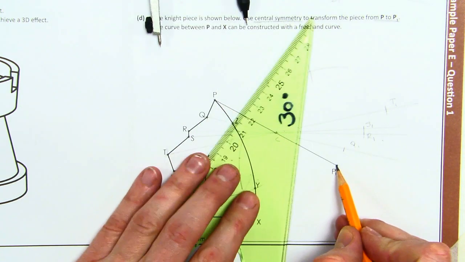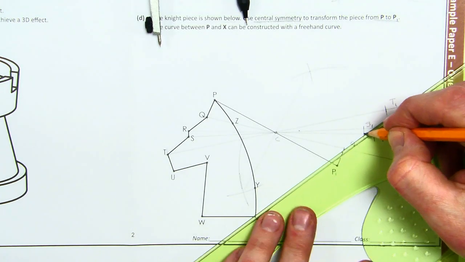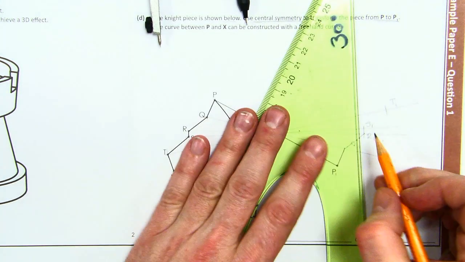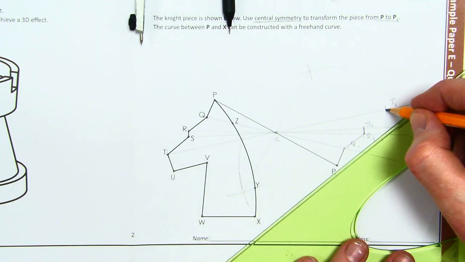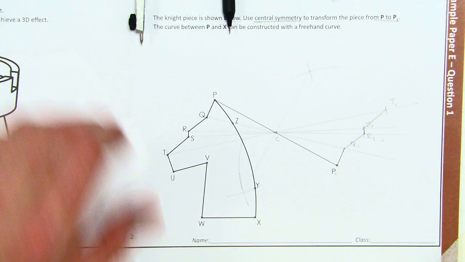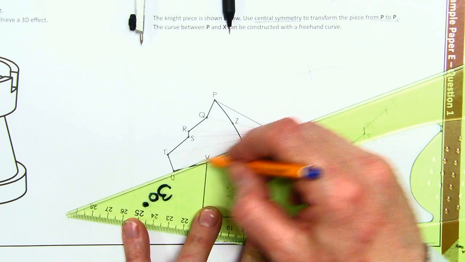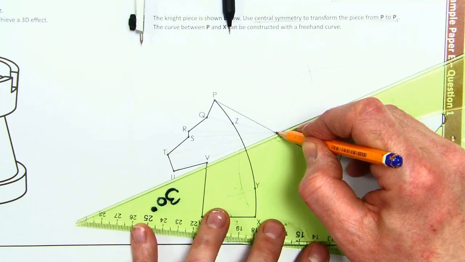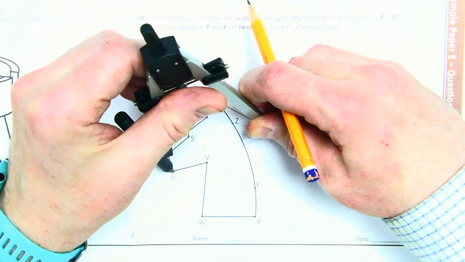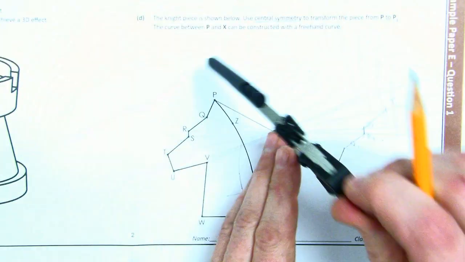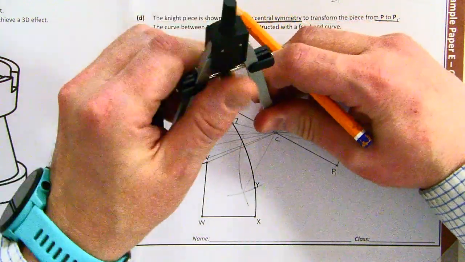And you can see here P joins to Q. Q joins to R. R to S. So get your compass back in the center, measure out to U. Rotate that around. Put it in the center again, measure out to V.